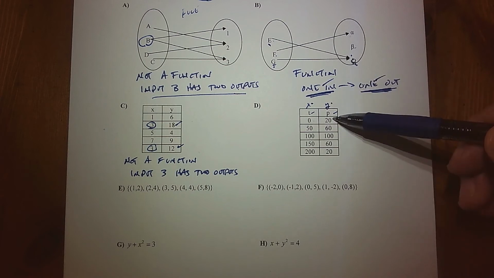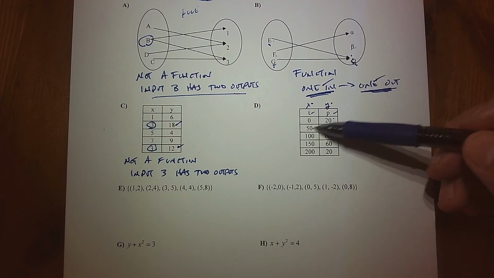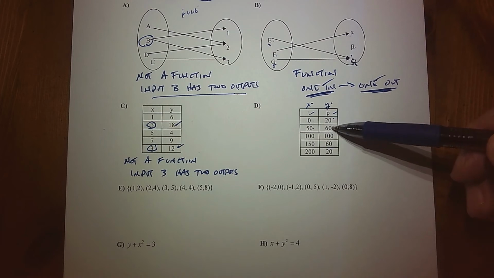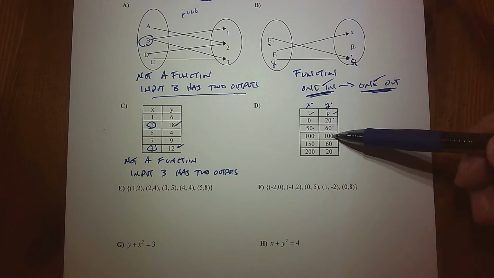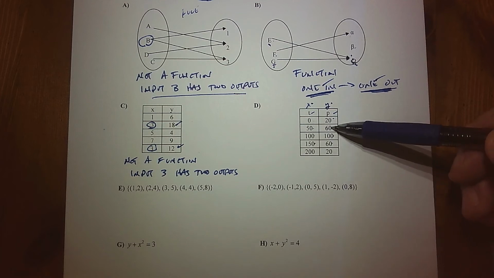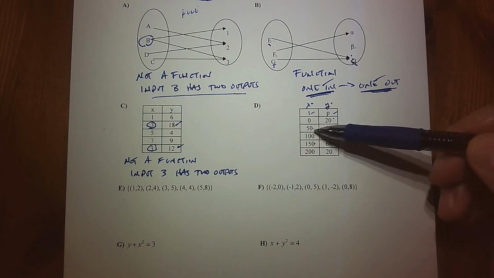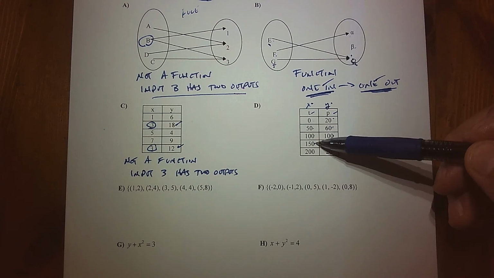0 goes to 20, one thing in, one thing out. 50 goes to 60, one thing in, one thing out. 100 goes to itself, but that's still one thing in, one thing out. 150 goes to 60. Again, somebody's already gone to 60, but it's okay to go to the same spot. What's important is the input of 150 only has one output.